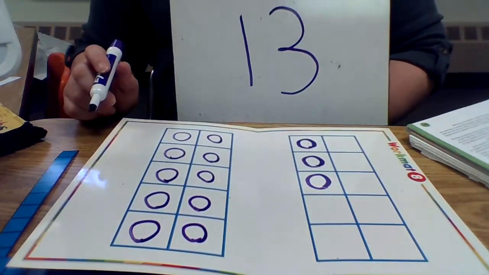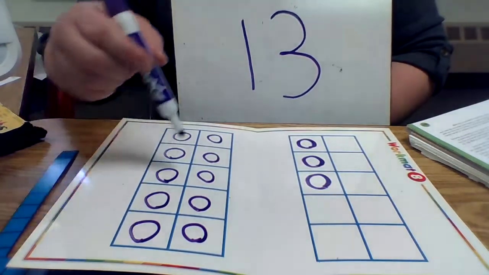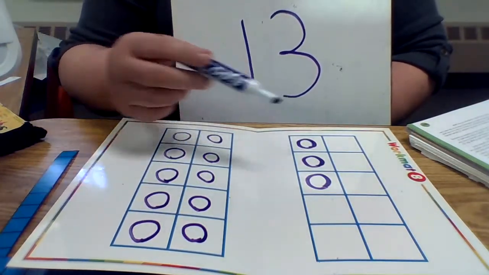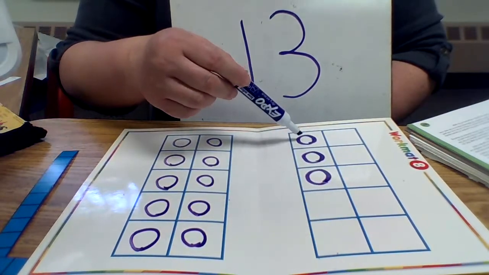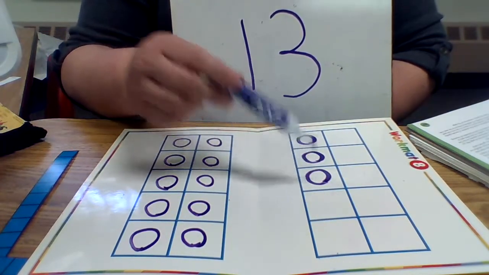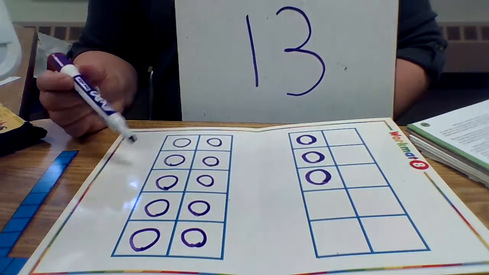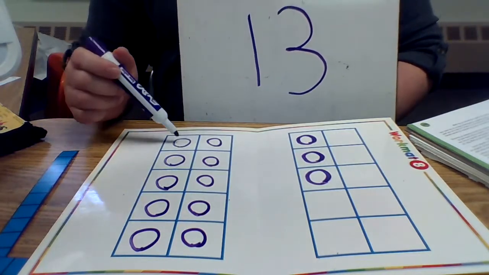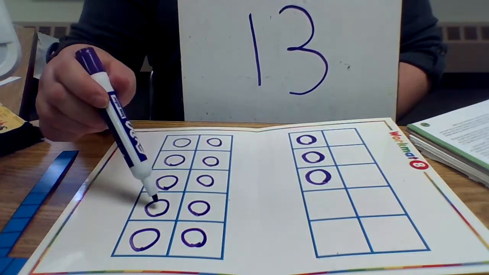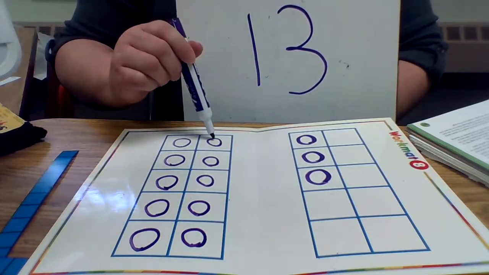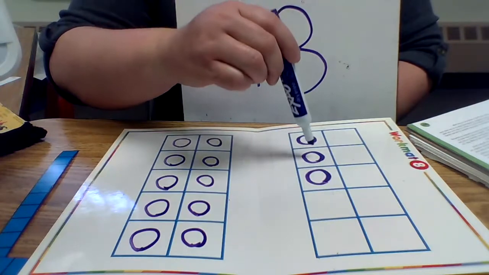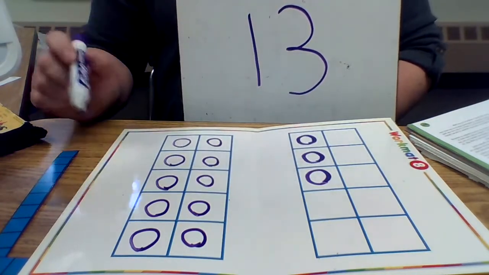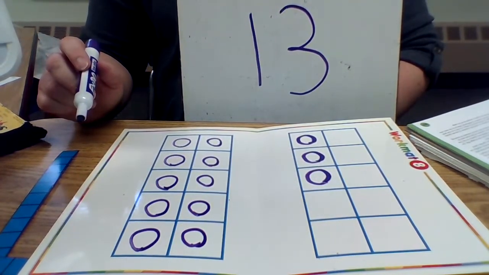That's how I get 13. Do you see that? 5, 10, and if you would count again, I would take you to 15. So you need to 11, 12, 13. You can also count by ones if it's easier for you. 1, 2, 3, 4, 5, 6, 7, 8, 9, 10, 11, 12, 13. Okay.